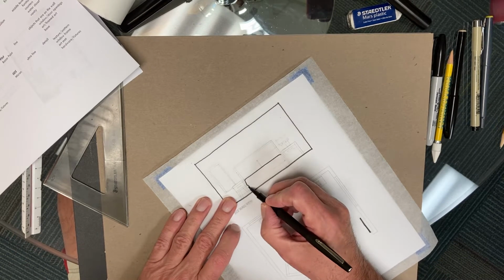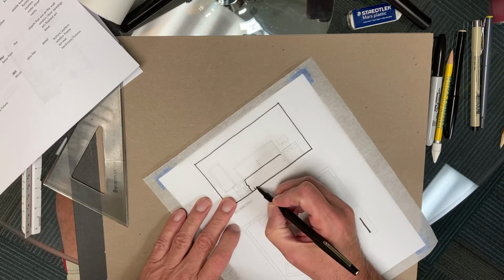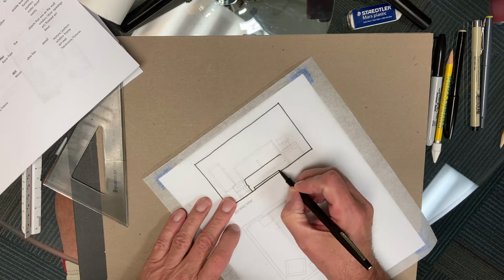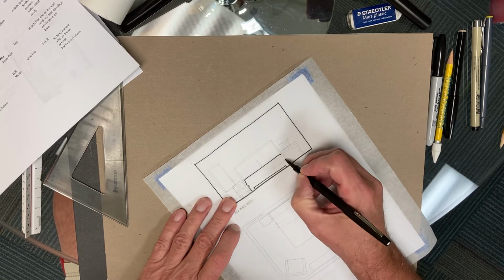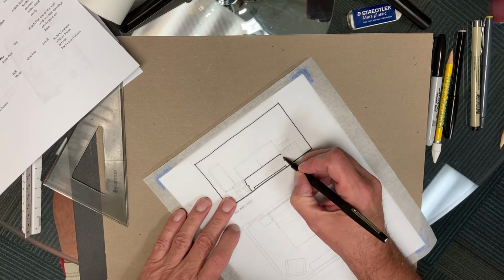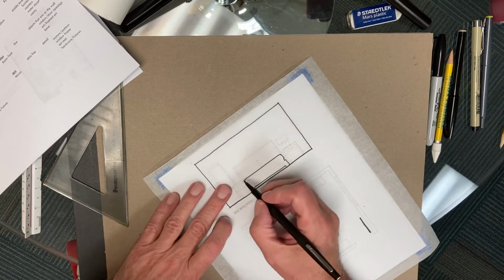And then just around the perimeter of the foot of the bed. So there's a foot. There's my other side. Come in. Then I'm going to have just a little bit of blanket that's overlapping that.